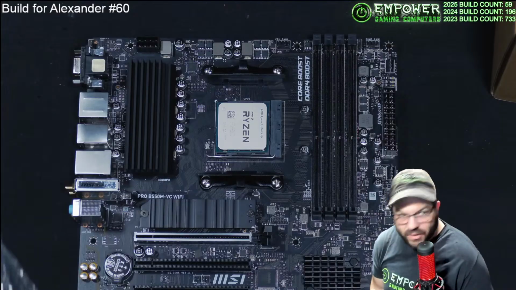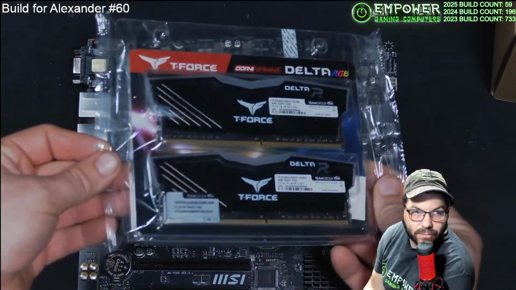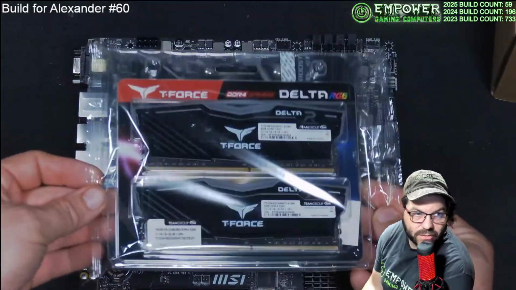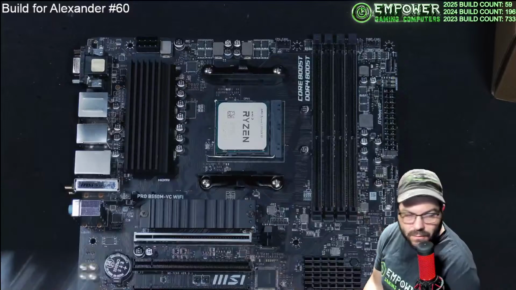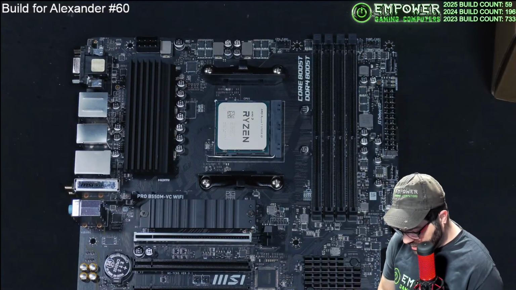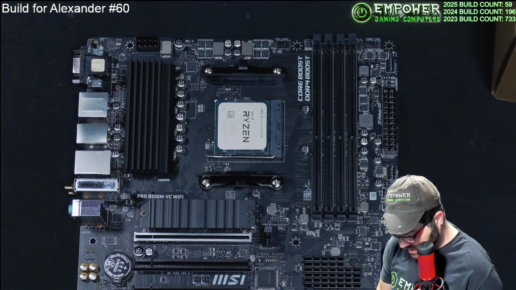Next up is our 16 gigs of DDR4 3200 RAM. This is by Team Group. This is T-Force Delta RGB. And it is a CL16 2 8 gig stick kit. So a total of 16 gigabytes.